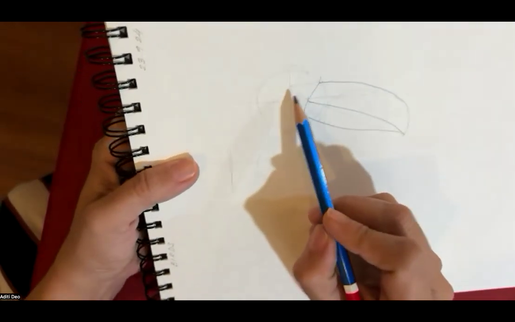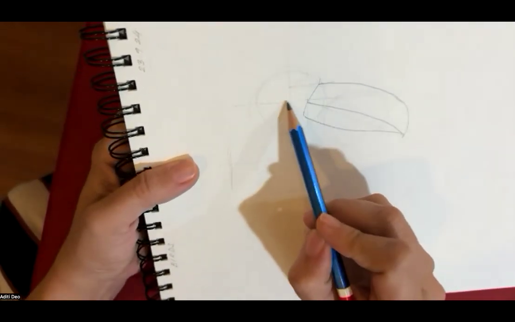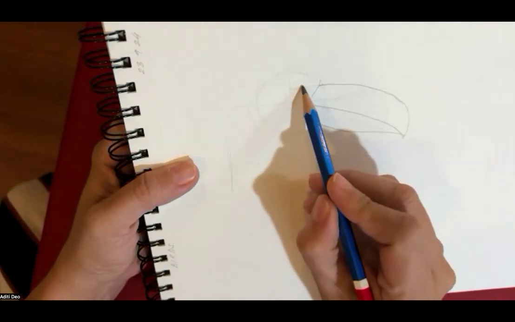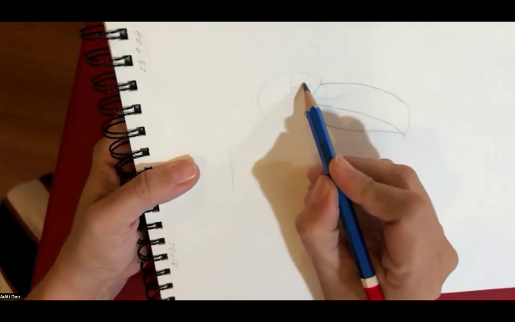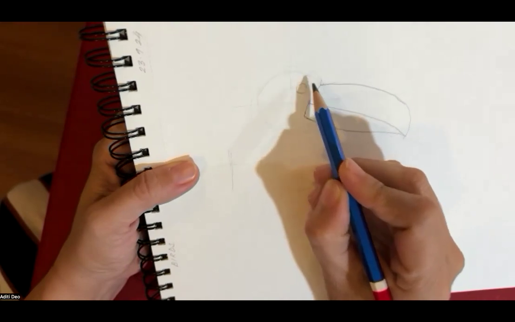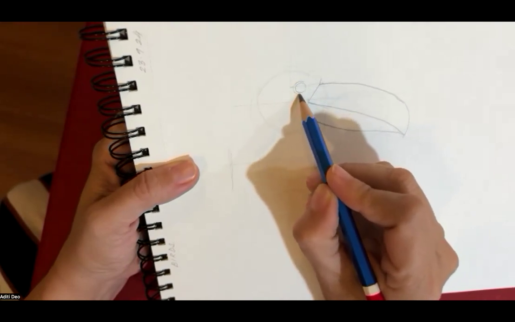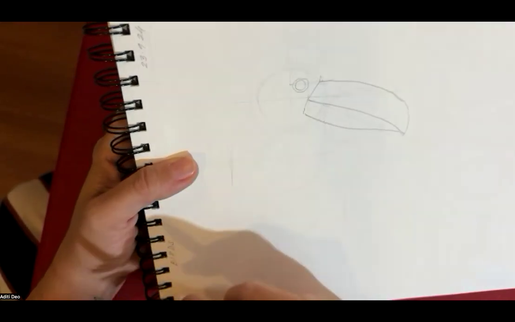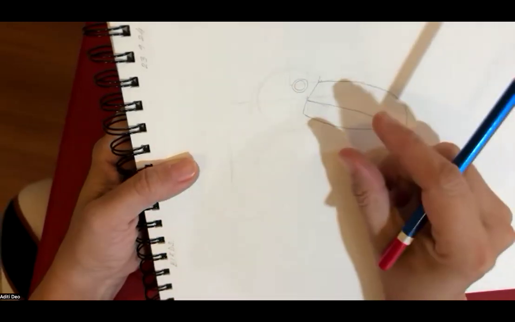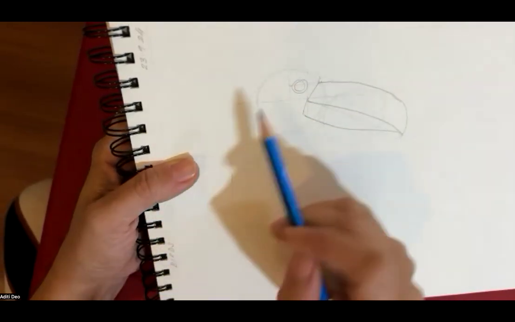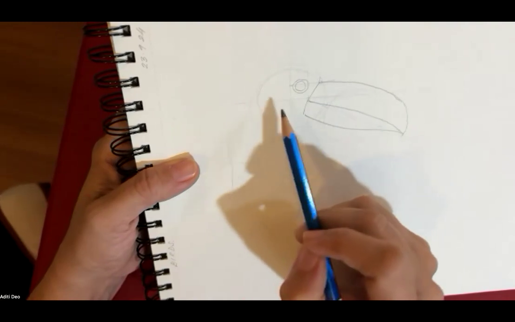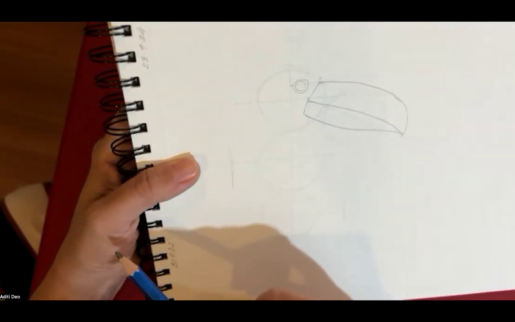All right. Now, in this top half, we have to make the eye. So the eye of the bird is like this. You make a circle, and then around that also you make a small circle. That is a membrane with which the eye is protected. Like we've got lids, that is the membrane, and the lid is inside that.